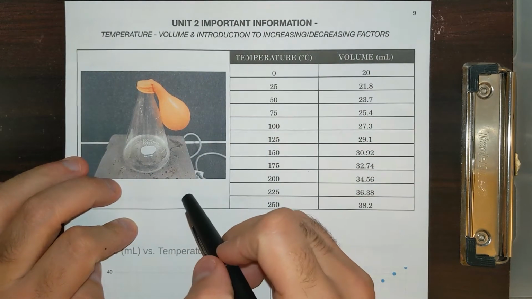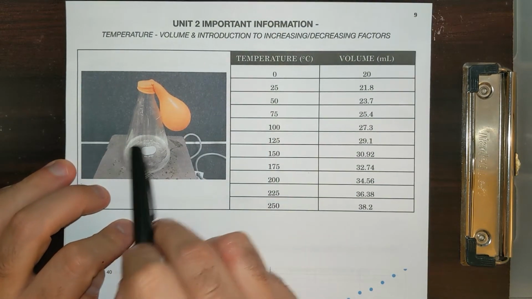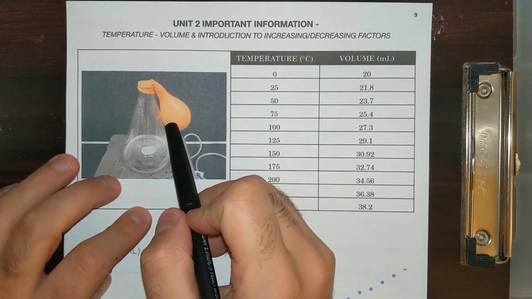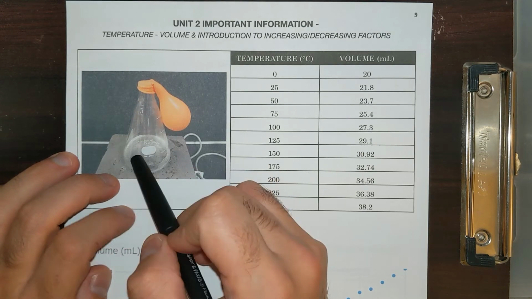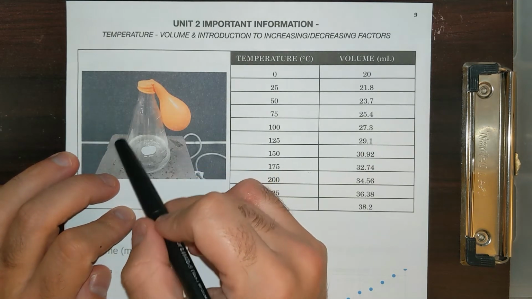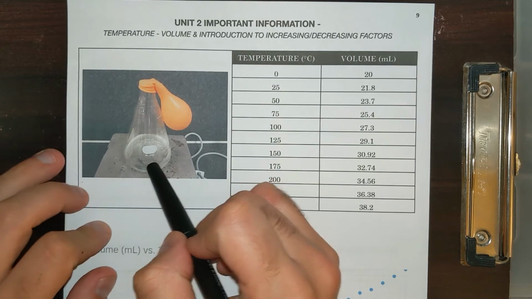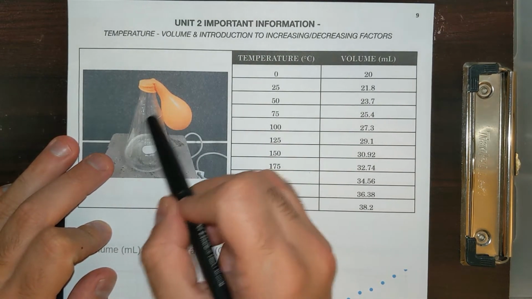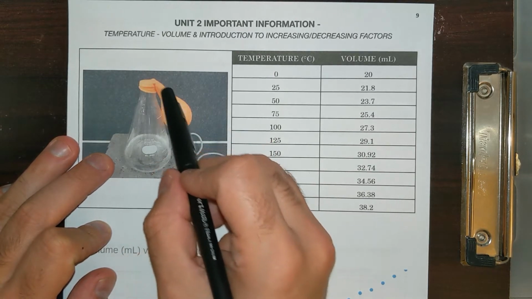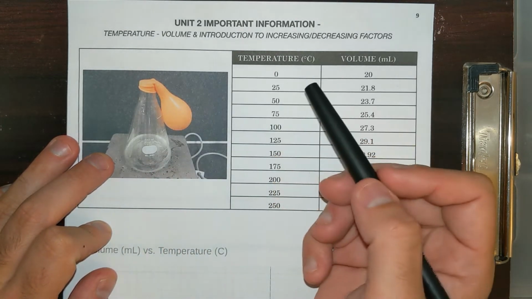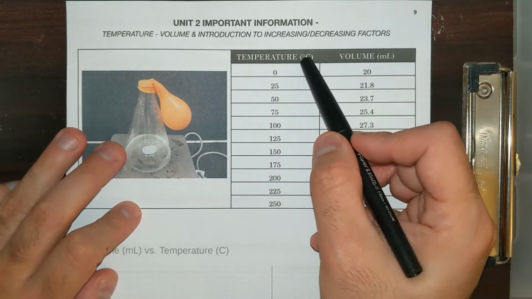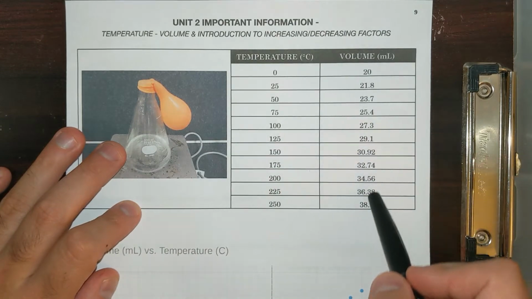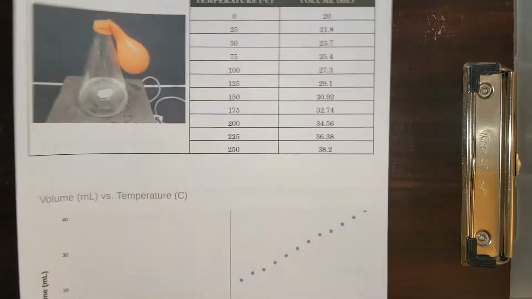So another set of properties that we know is the relationship between temperature and volume. We did this demonstration where I had a balloon on an Erlenmeyer flask with water, and I heated up the water. As the water boiled and water vapor went into the balloon, it got bigger. I collected data of temperature versus the volume of the balloon, and I got this graph.